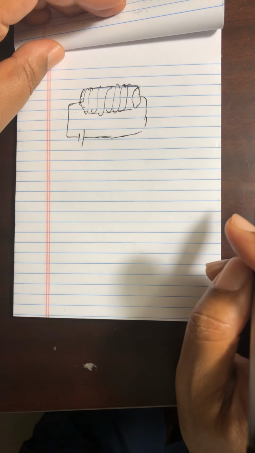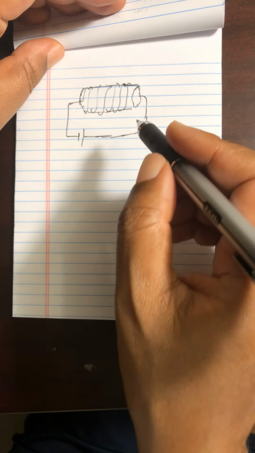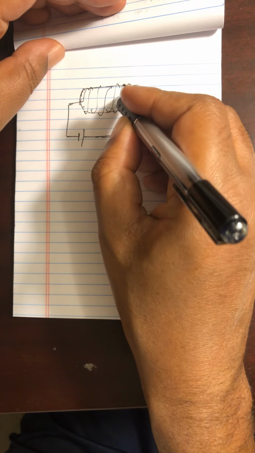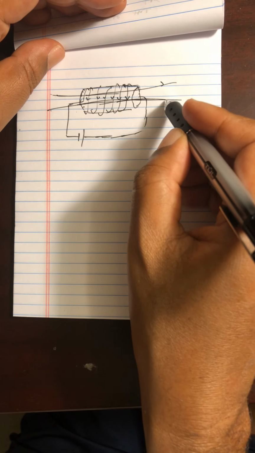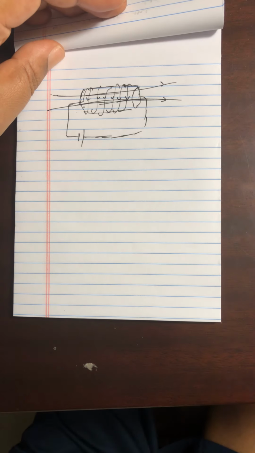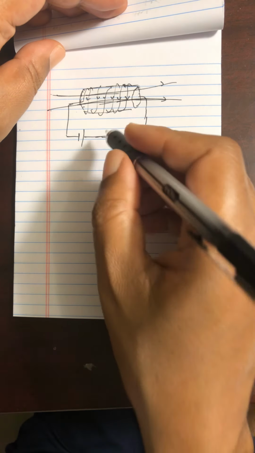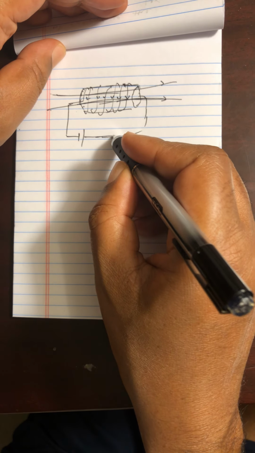So the current will go this way, and then from the right hand rule that will produce a field that goes like this. Okay, now the question is, what happens when the current changes?